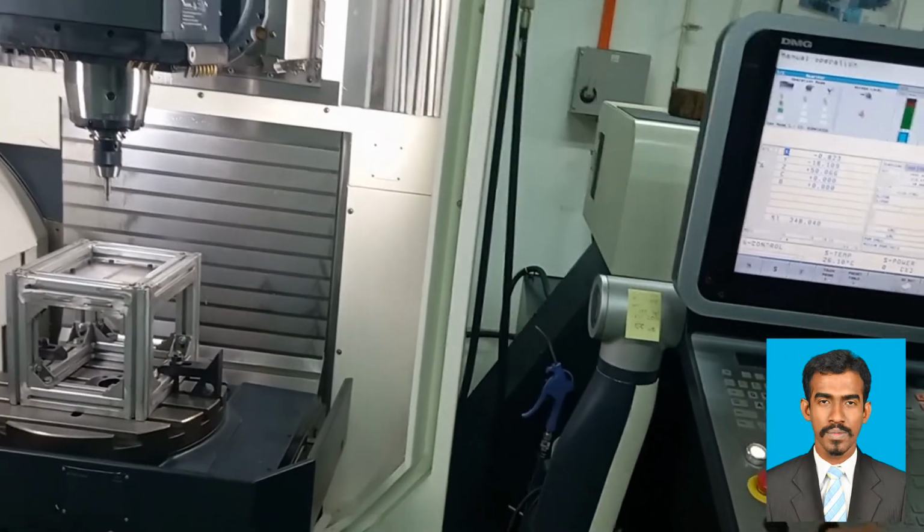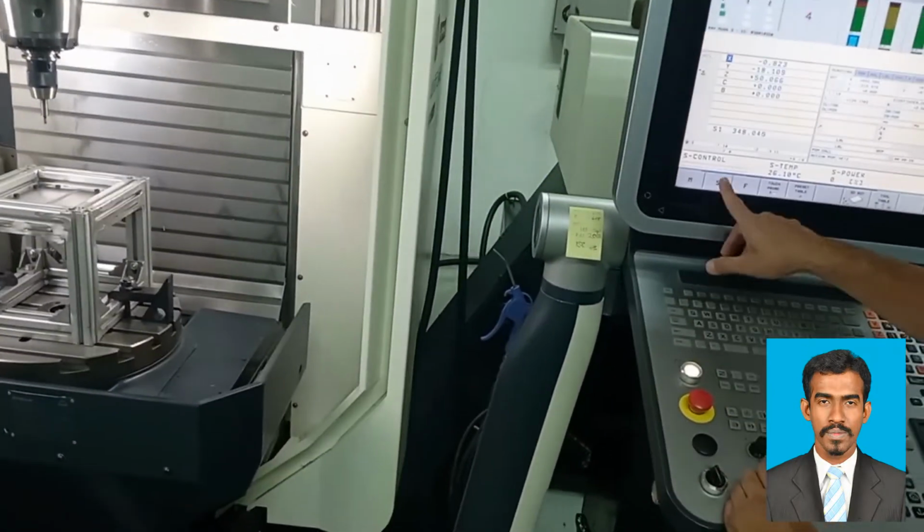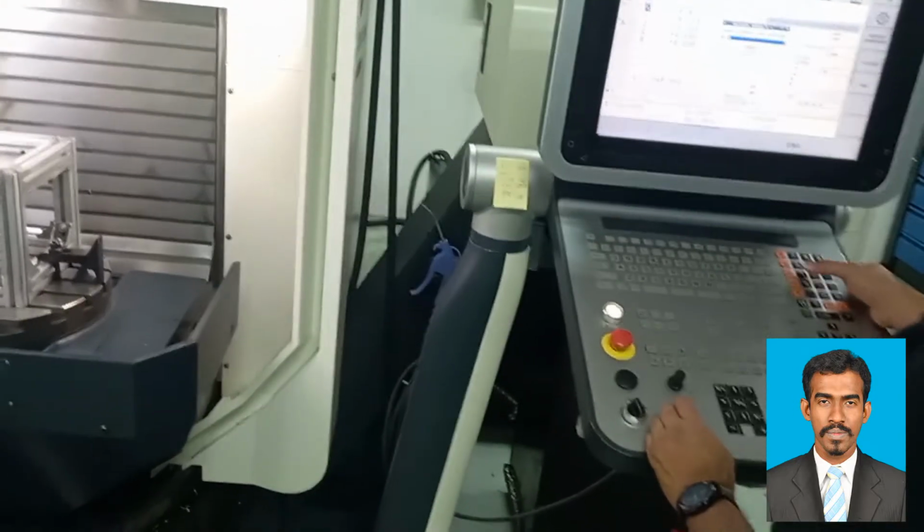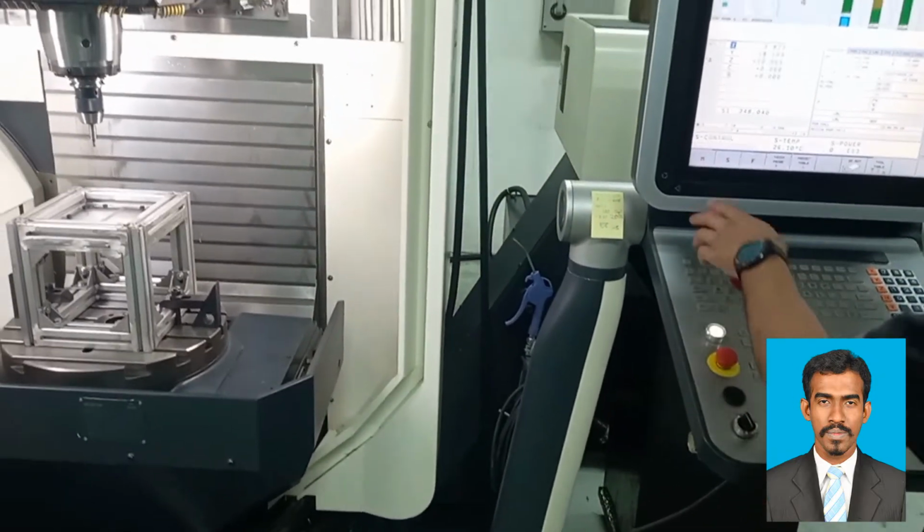To start the spindle, you press S and then set the RPM and enter. The spindle rotation will start.